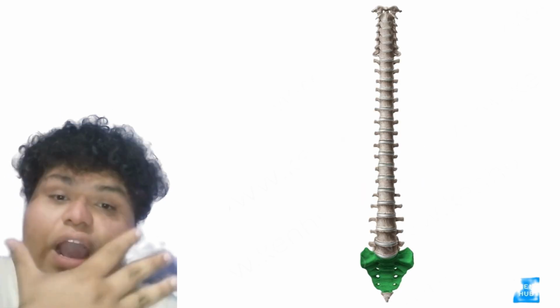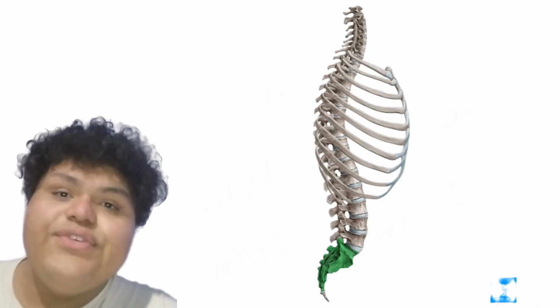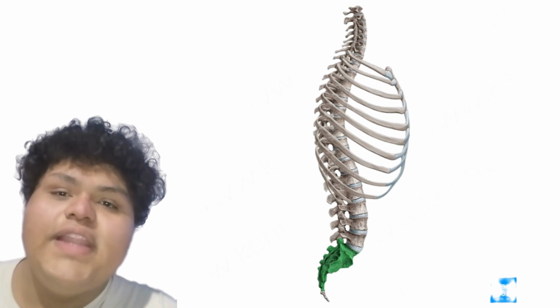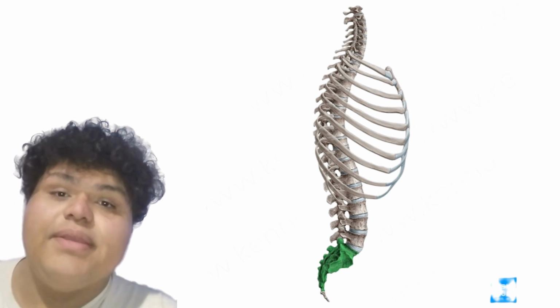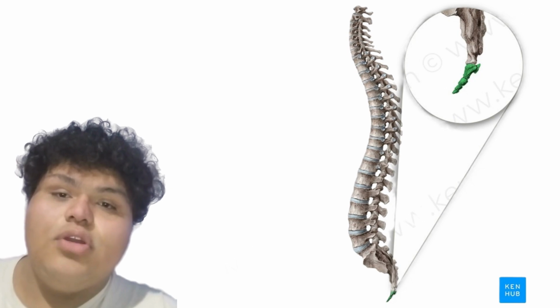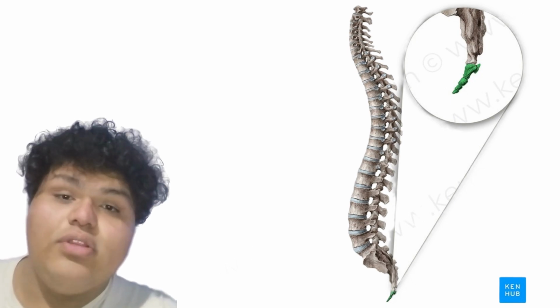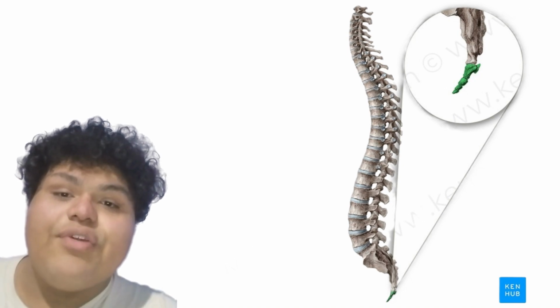Sacrum, 5 fused vertebrae. The sacrum is a triangular-shaped bone at the base of the spine. It is formed by the fusion of 5 sacral vertebrae and connects the spine to the pelvis, forming the back wall of the pelvic cavity. Coccyx, 4 fused vertebrae. Commonly referred to as the tailbone, the coccyx is composed of 4 fused vertebrae and is the remnant of a vestigial tail.